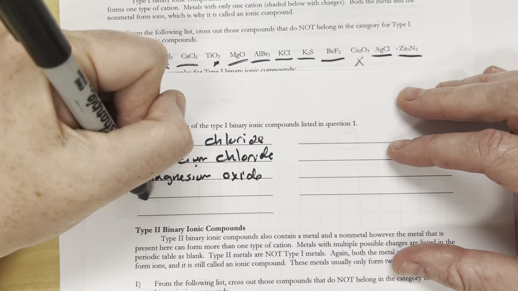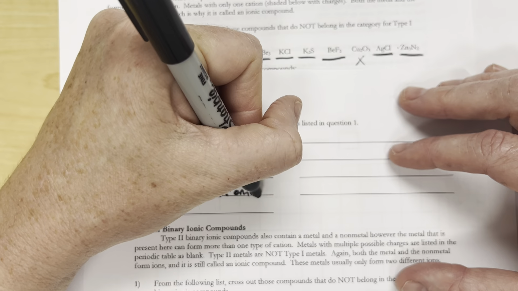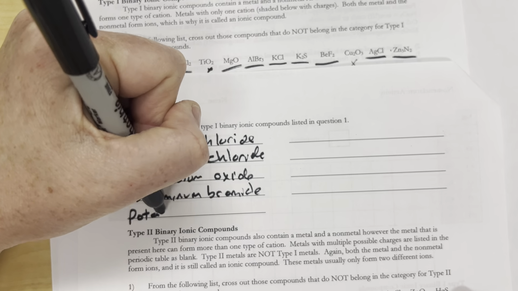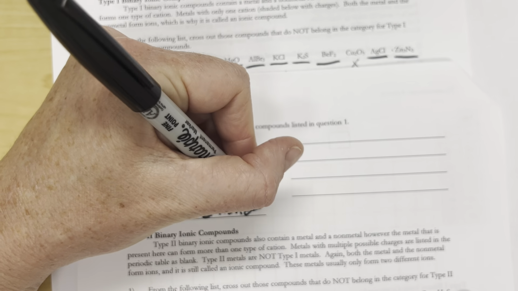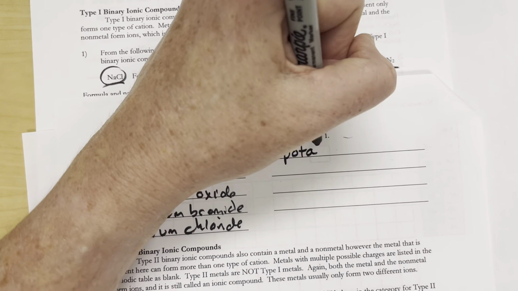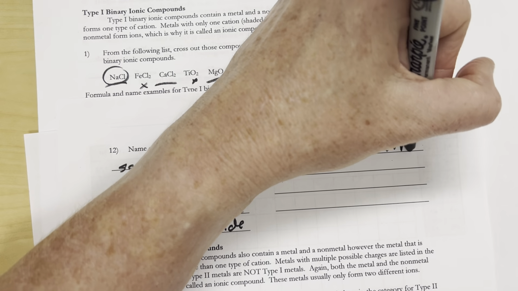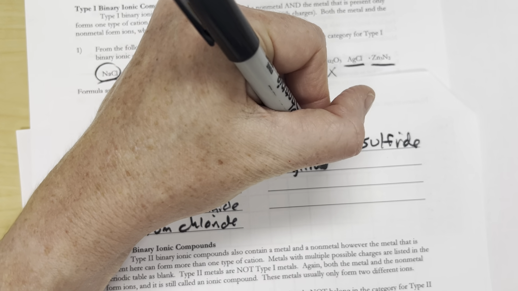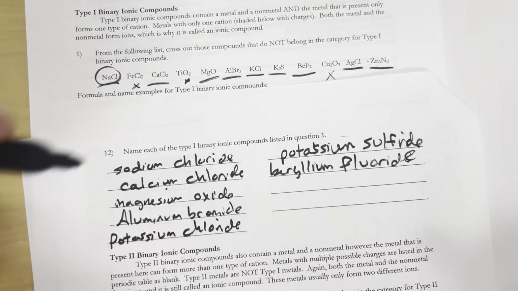Here we have AlBr3, aluminum bromide. KCl. K is potassium. You guys need to know that for the exam for sure. Potassium chloride. K2S. Doesn't matter if there's more or less of them, it's still the same naming system. Potassium sulfide. BeF2. Beryllium fluoride. We spell fluoride F-L-U-O-R.